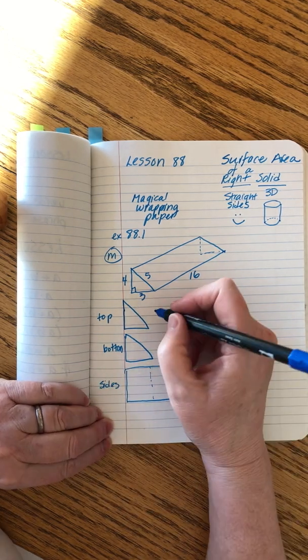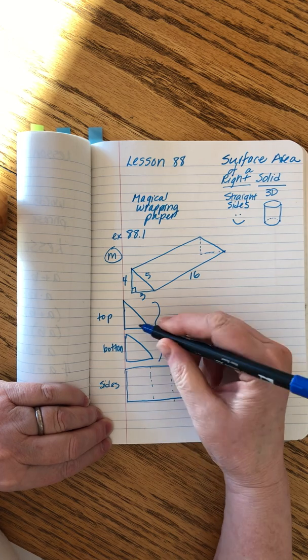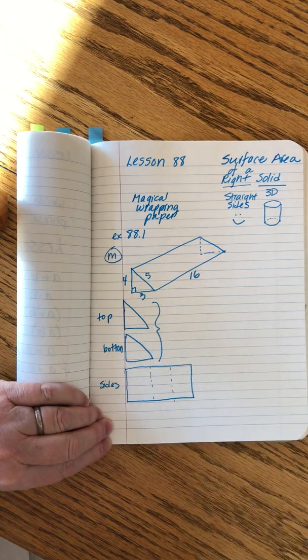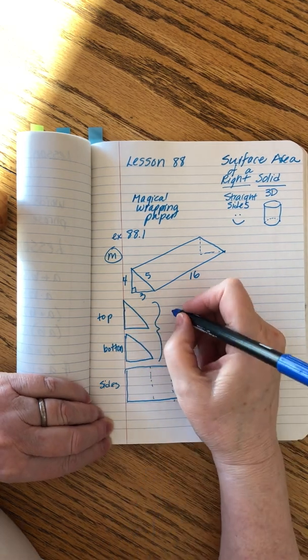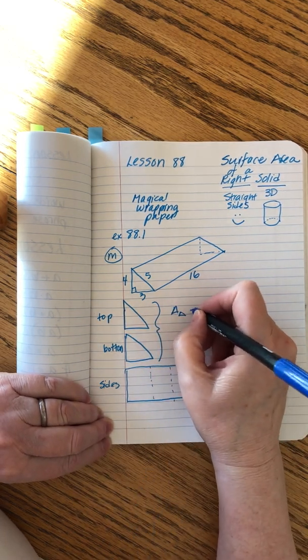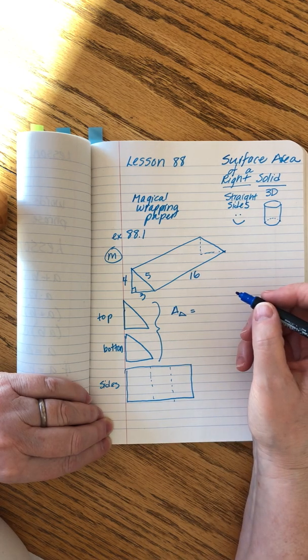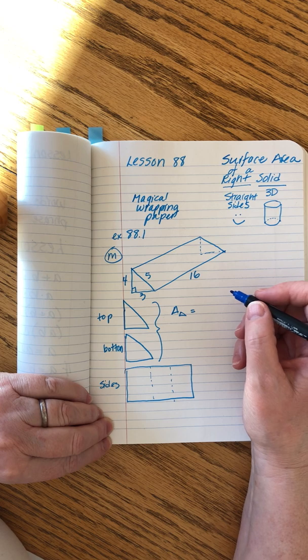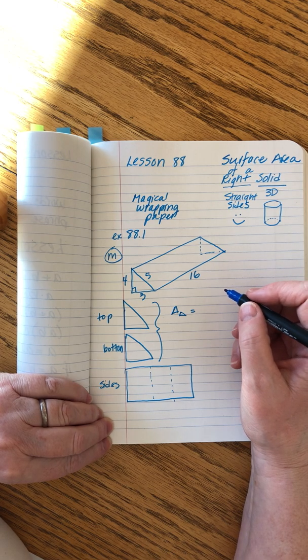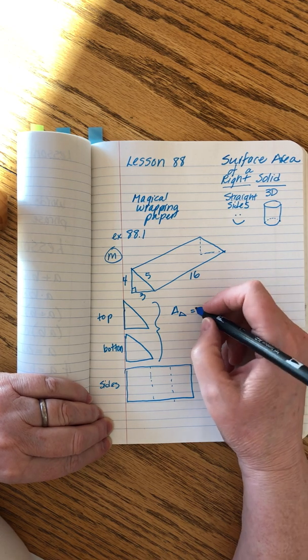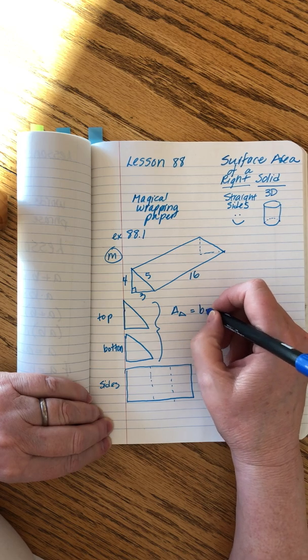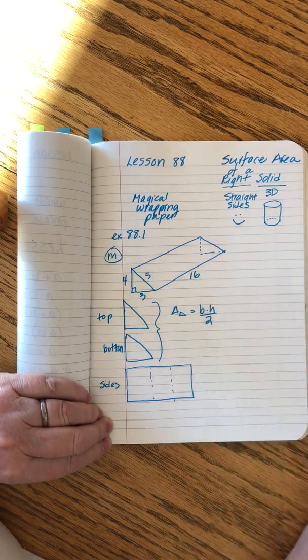Okay, let's go through. We'll deal with each of them. These are the easiest because they're exactly the same. So what we need to do is find the area of this triangle. The area of a triangle. If you don't know this formula by heart by now, you need to stop what you're doing and memorize it immediately. And I'm serious. No more just hoping you think of it. You need to have this one burned in your brain. Base times height divided by 2.